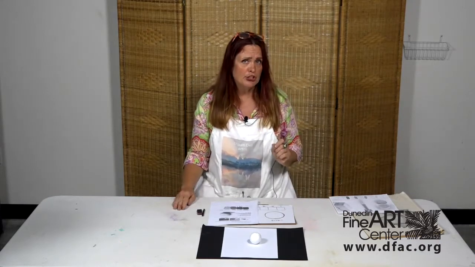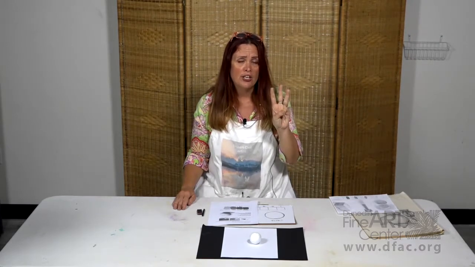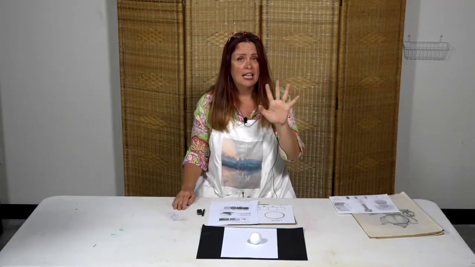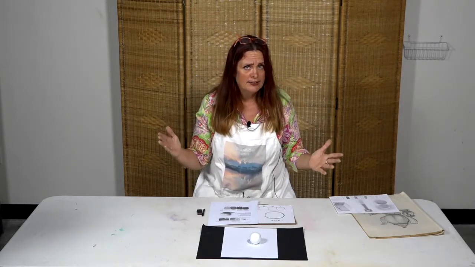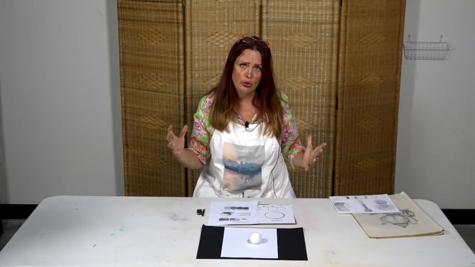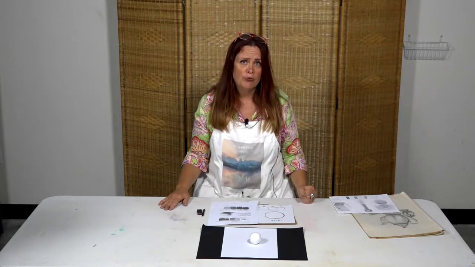If you capture even 3, light, medium, and dark, you capture 3-dimensionality. If you capture 5, light, medium, dark, plus 2 more, you're capturing the illusion of realism. Most artists strive for around 10 values to a painting, but even 5 will get you the illusion of realism.